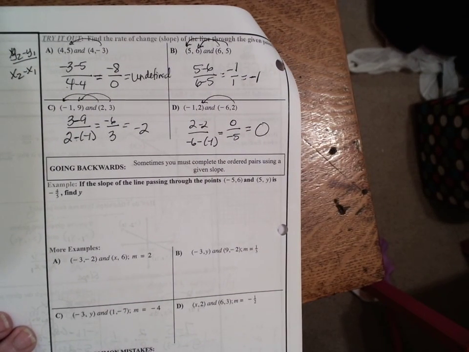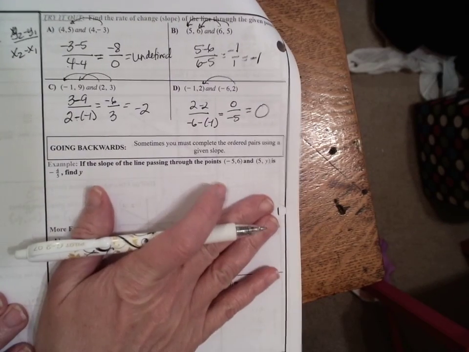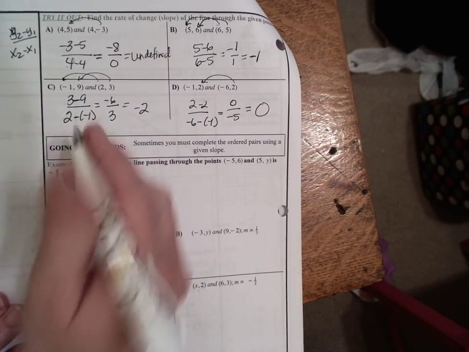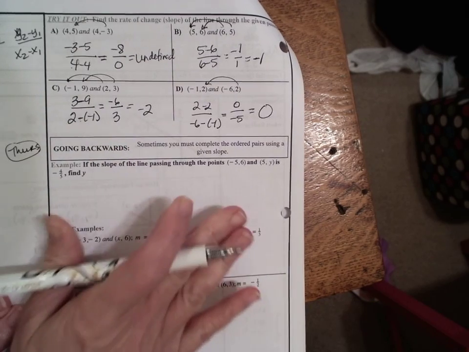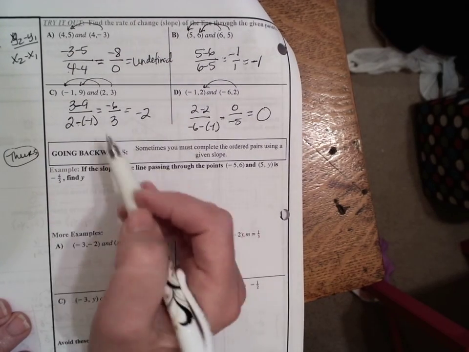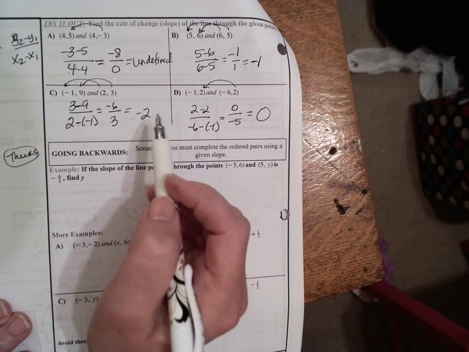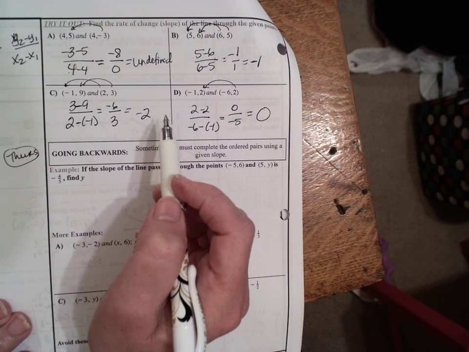Okay. Now, I'm going to wait on the bottom of this. We're going to do this part on Thursday because I want to do some practice with finding slope from a graph, a table, and 2 points with your Delta Math.